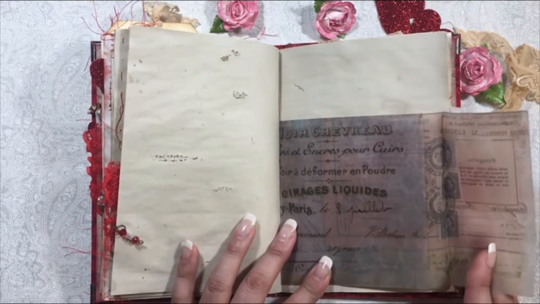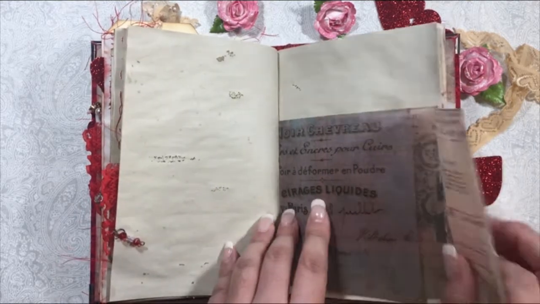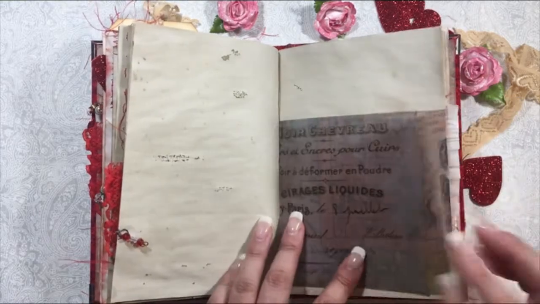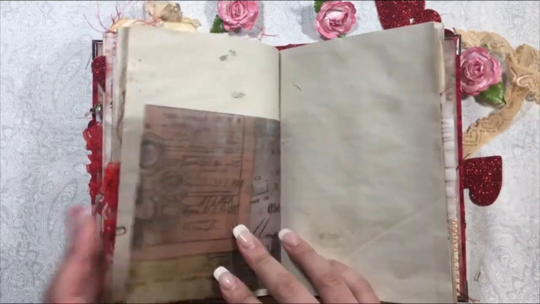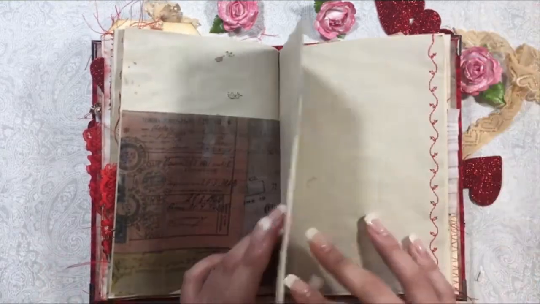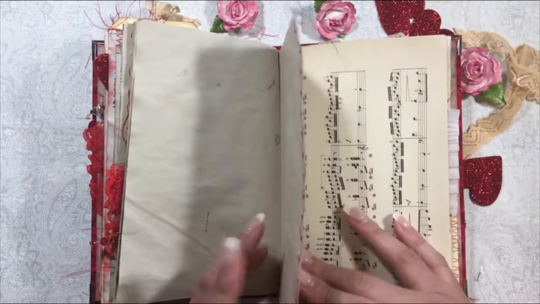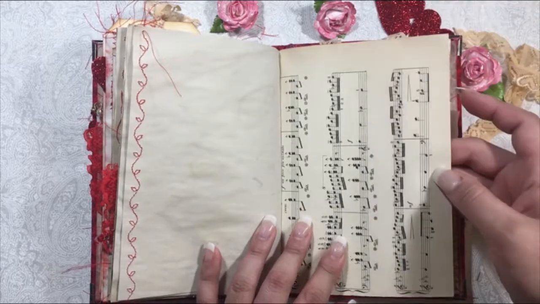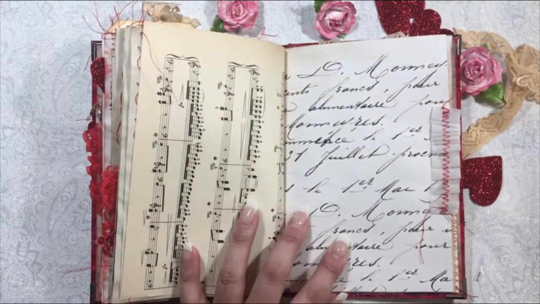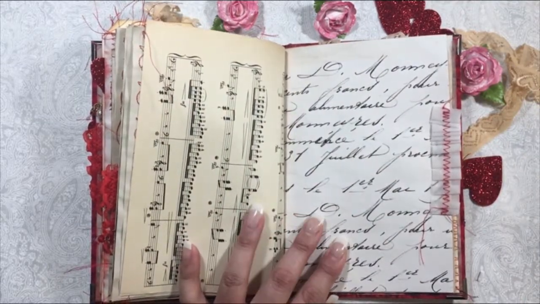And some vellum. Put pictures or hide something in there. The side of the music sheets. I think this is French writing.